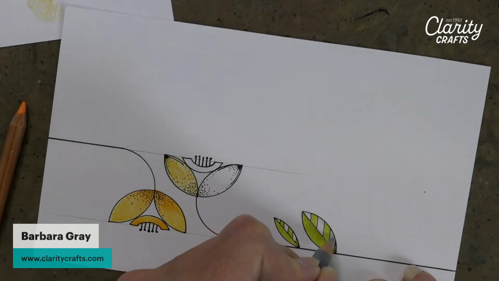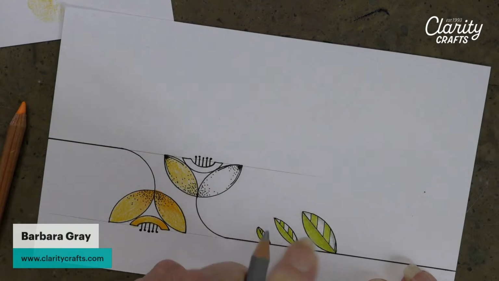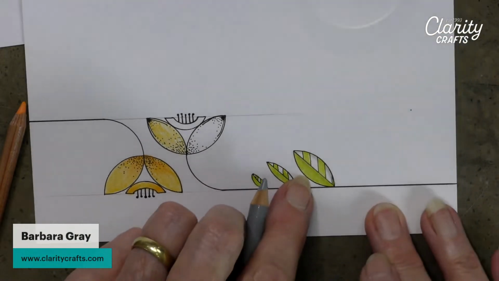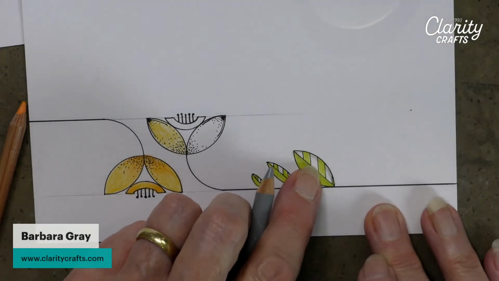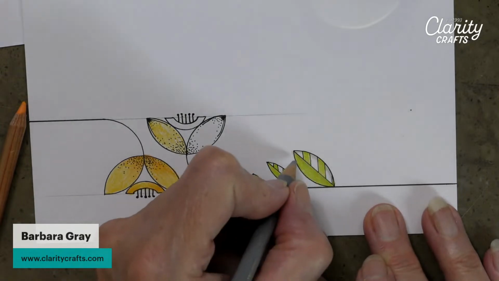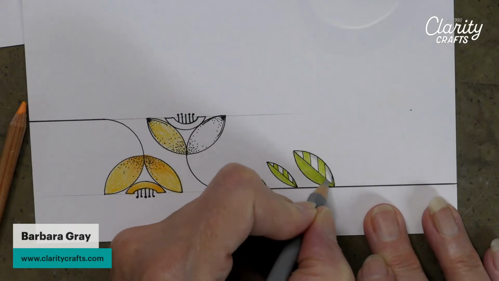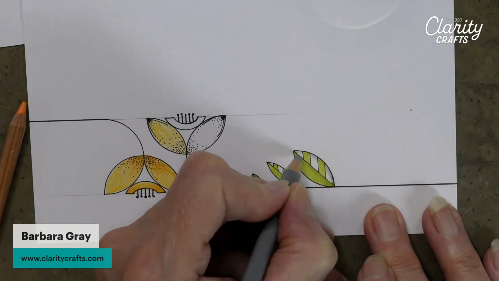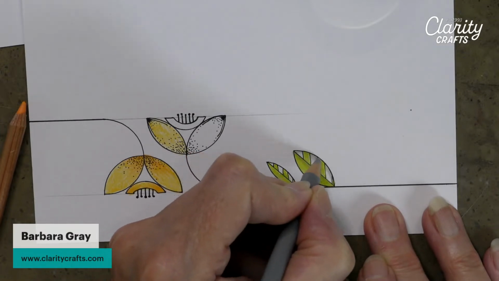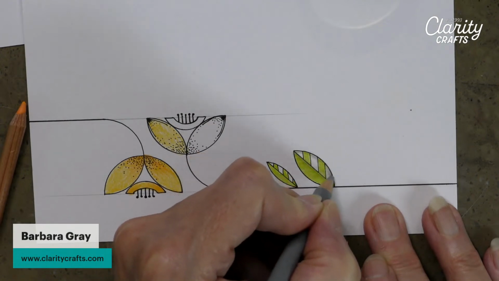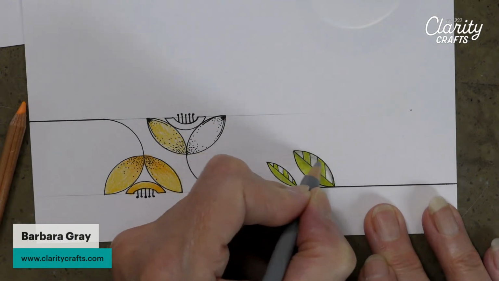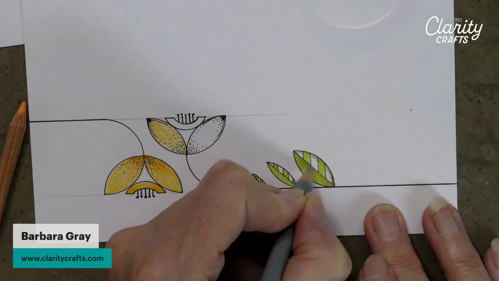We've done this loads of times, haven't we? Right, let's have a look. Light, dark, light, dark. Okay. I remember doing this at a workshop once at the Spa Hotel. And all I could hear was people going, light, dark, light, dark. There you go. Light, dark.